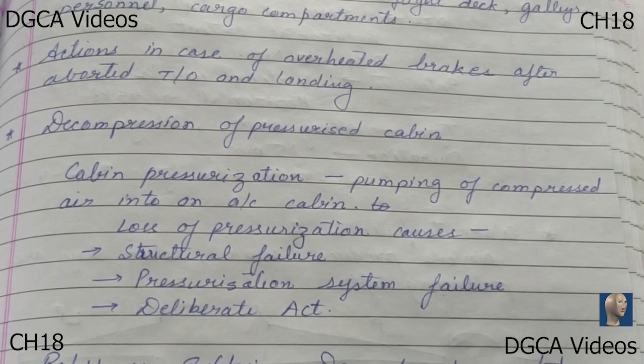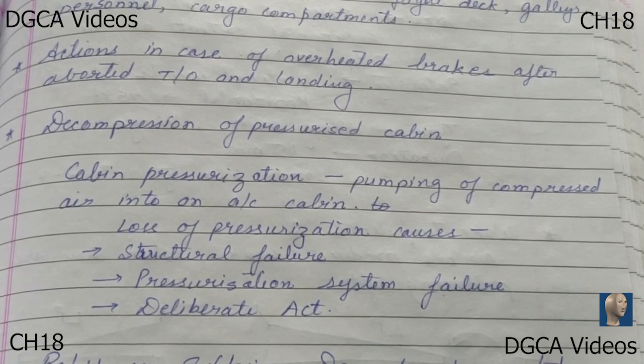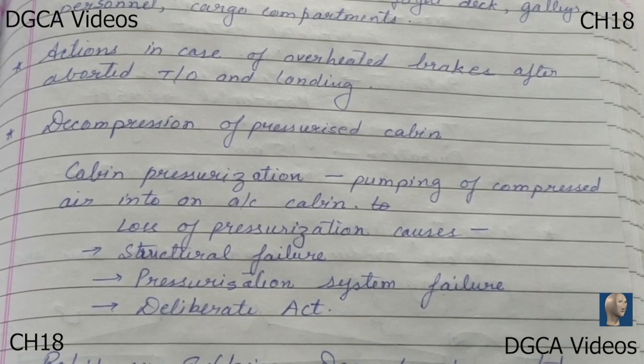So that is why at high altitude the inside pressure of the aircraft should be maintained at the normal level, so that the people as well as the cabin crew and the flight crew find it comfortable to operate and stay in that environment. That is why compressed air is pumped into the aircraft.